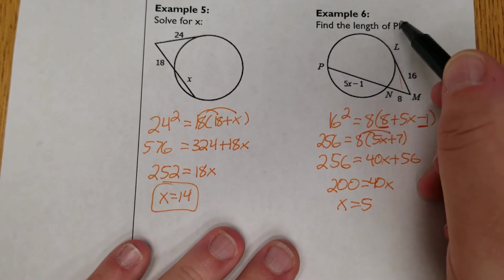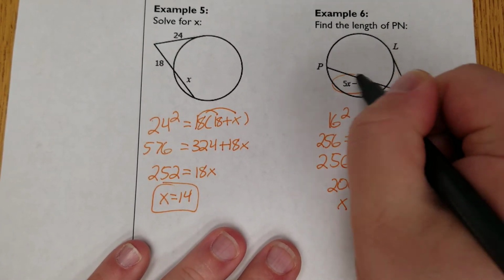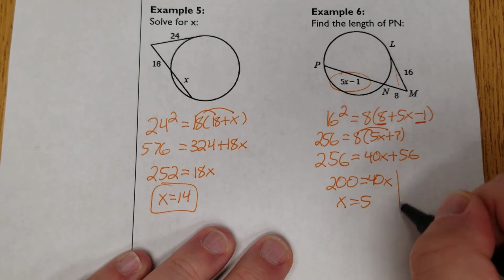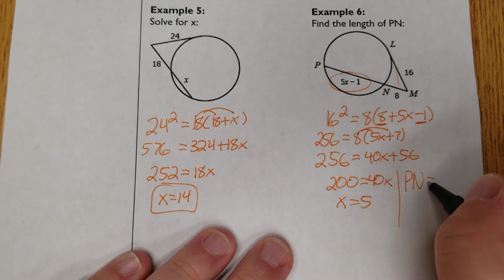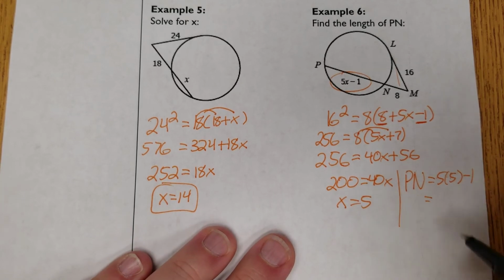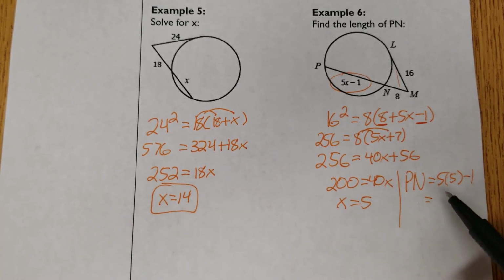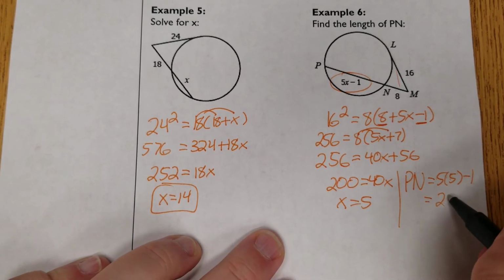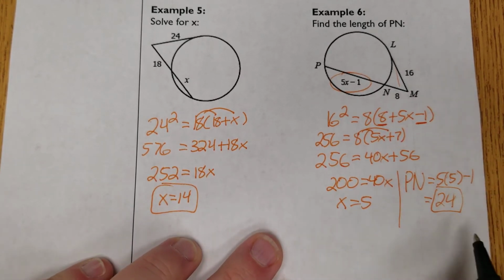We were asked to find the length of PN, so we'll go plug our 5 back into our problem here. The length of PN was 5 times our x minus 1. 5 times 5 provides me with 25, and minus the 1 makes the length of PN 24 units long.